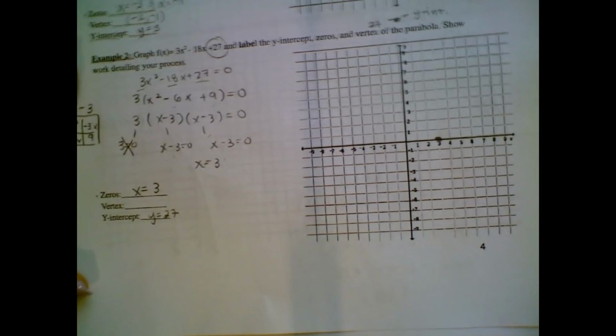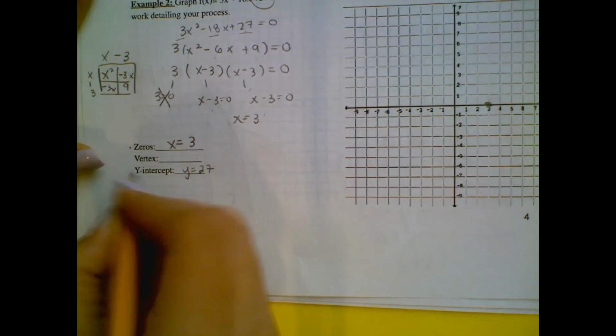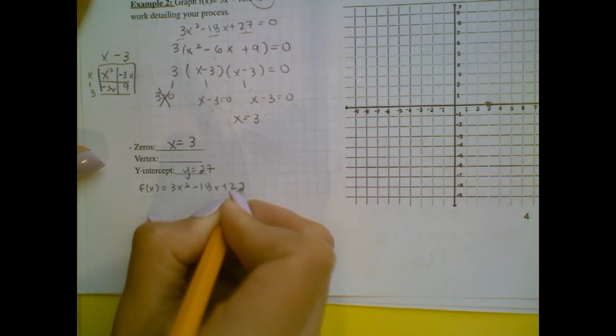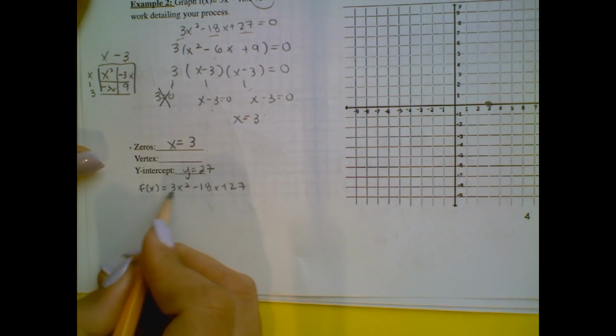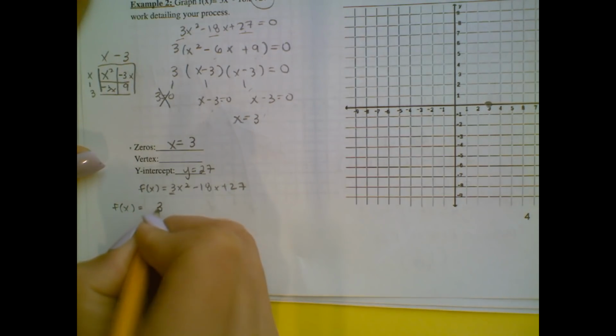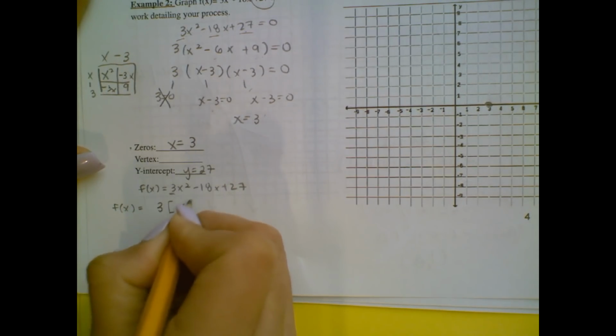Now we've got to find our vertex, so we've got to refresh our steps on the vertex process. Let's see where's a nice place, probably right here because I have more space. So let me just rewrite my function. The steps to putting the quadratic function into vertex form: first, factor out the first term, similar to what I did before, because I noticed I can do that and it made finding zeros easier. I'm going to put a bracket here.